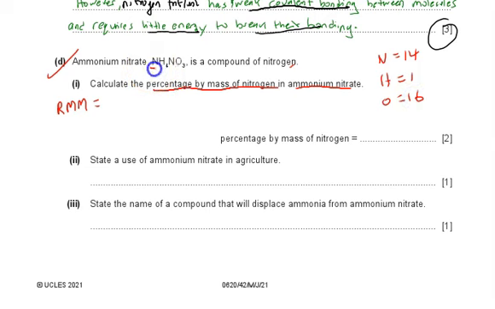Now we have 2 nitrogen, right? So 2 times 14 plus 4 hydrogen plus 16 times 3, and you'll be getting all together about 80.